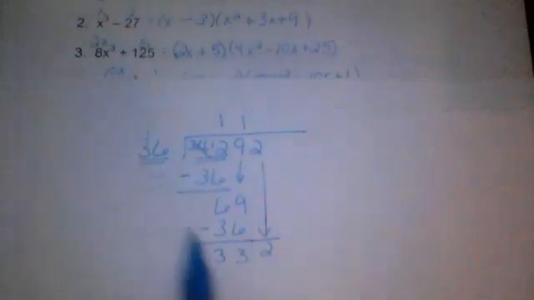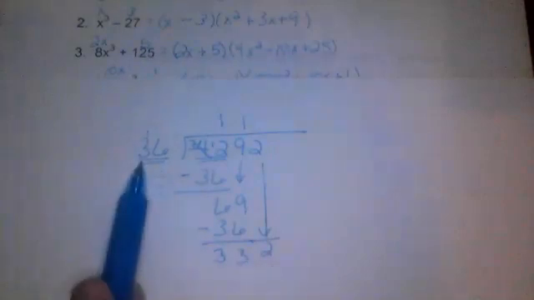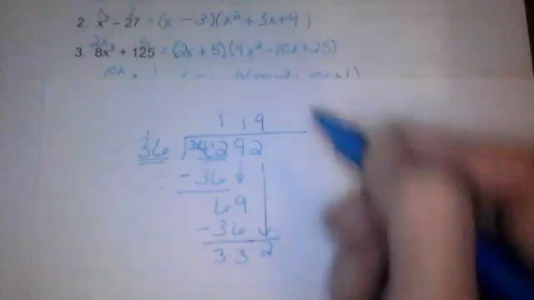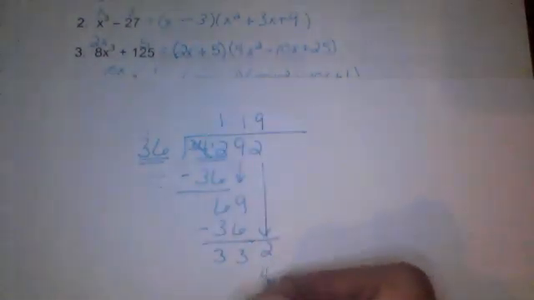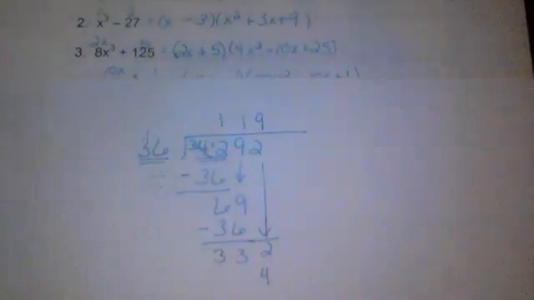And then I divide again. When I'm thinking about how many times that would go in there, I know 36 times 10 would be 360. So probably 9 times. So let's see, that'd be 324. All right, I think I did that right. And then we're going to subtract again. So borrow here, carry it over, 8.